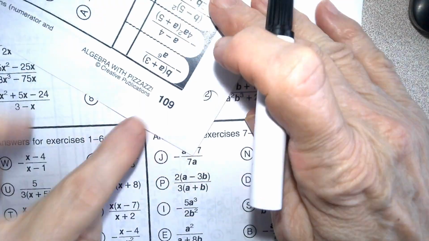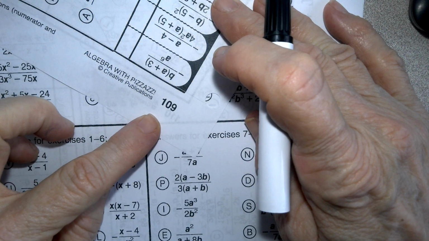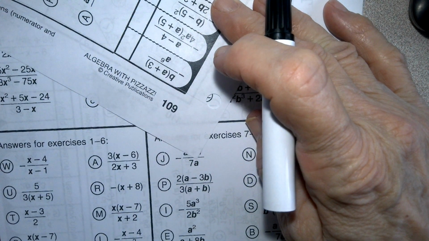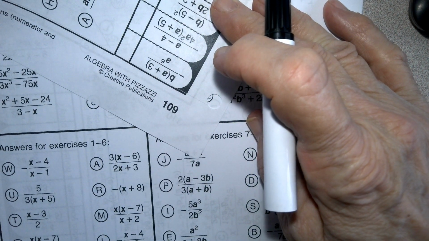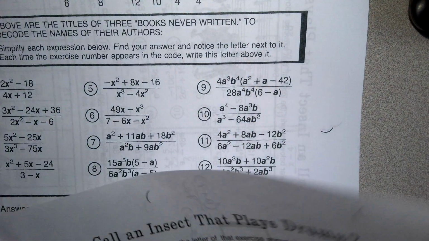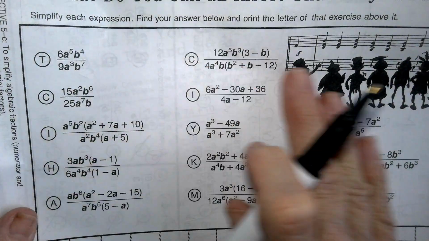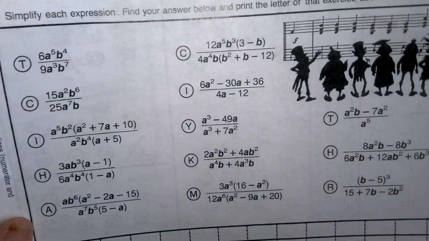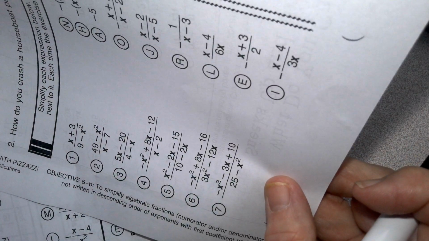The one you're going to do tomorrow is Pizzazz 109. Guess which one is the harder one? The 110. So I did the harder ones with you, so these should hopefully be simple to do. That's your job in the library tomorrow. So you guys can begin. And we'll worry about the last page on Friday.